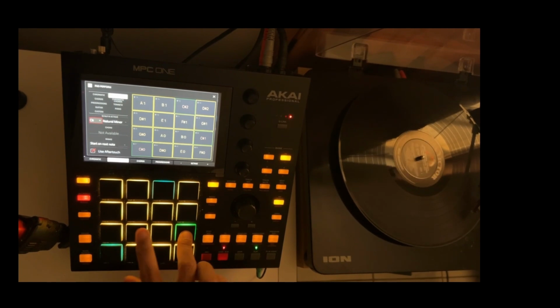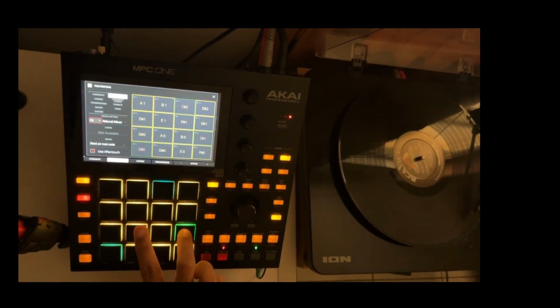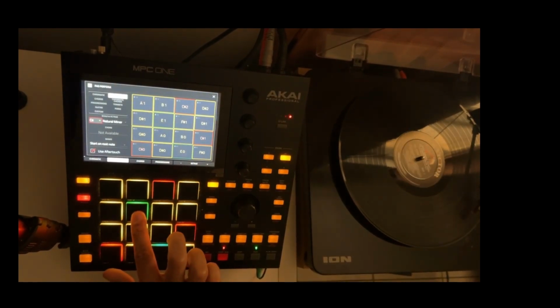Improvising. I like when things are a little off sometimes, but it depends. That kind of works.